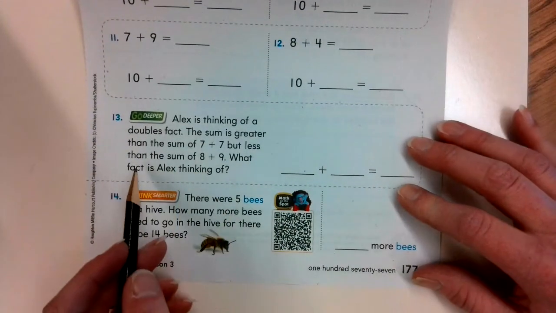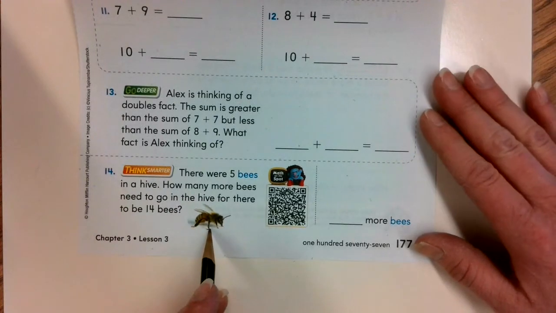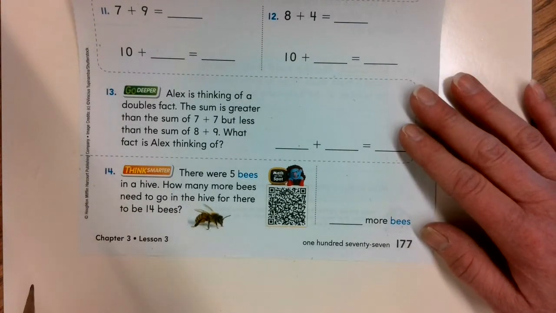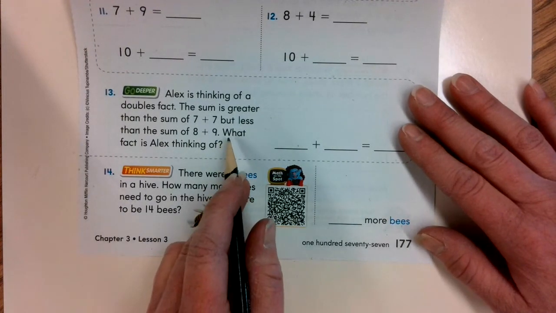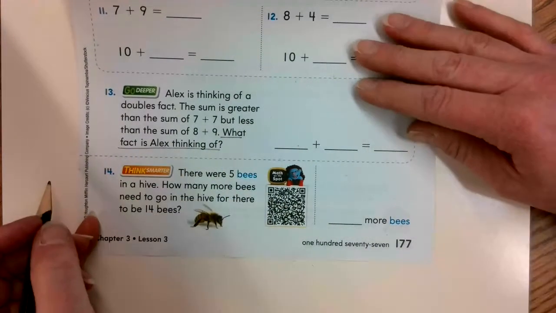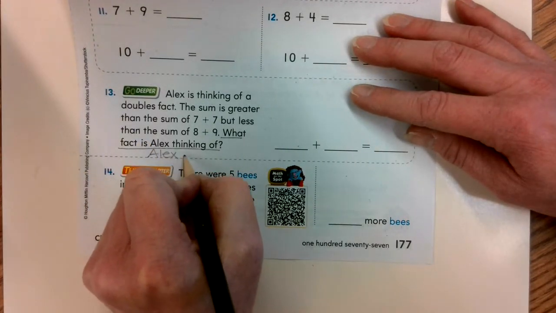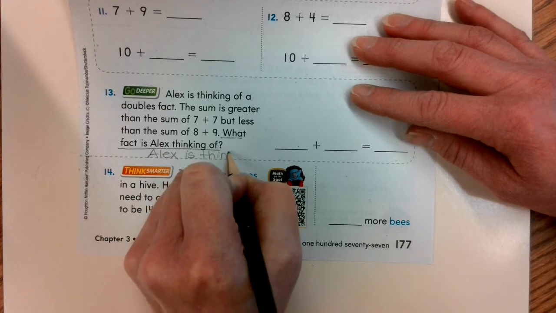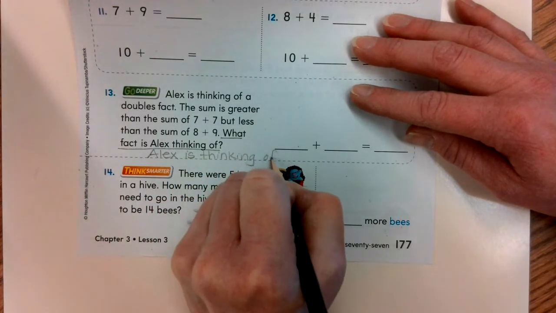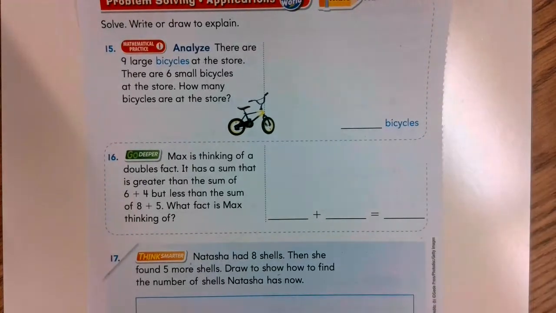Right? Make sure to read these carefully and watch the math on the spot for this one. And I want you to answer these in complete sentences. So if I have the question, what fact is Alex thinking of? Then I would say, Alex is thinking of blank. Finish the back, and I'll see you soon.